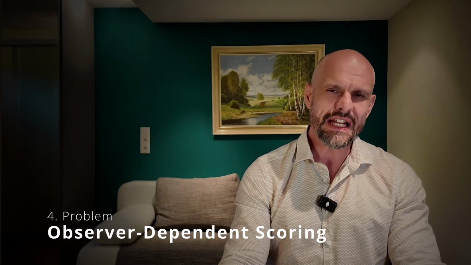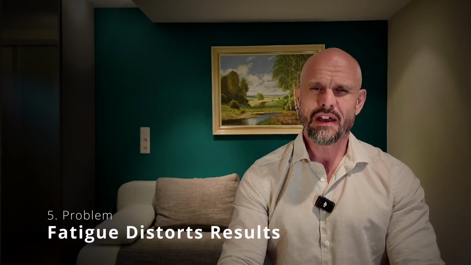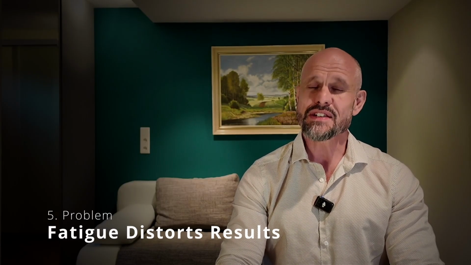The test is presented as highly comparable because it is standardized, but many parts of the scoring depend heavily on human judgment. And in practice, students may even count repetitions for each other. That may be practical, but it clearly weakens the claim of objectivity. And that brings me to the fifth problem: fatigue contaminates the test.